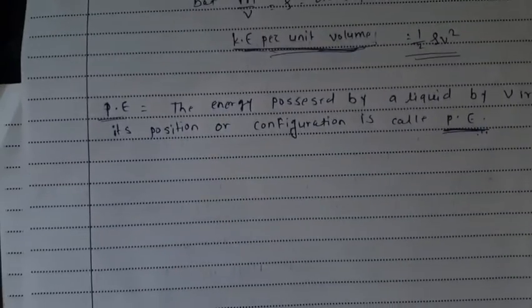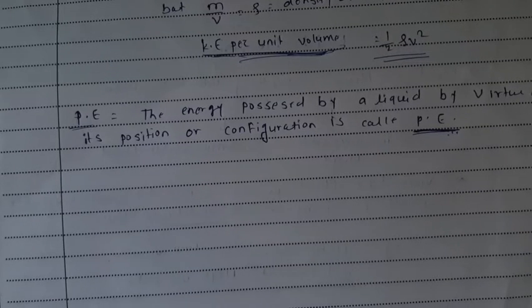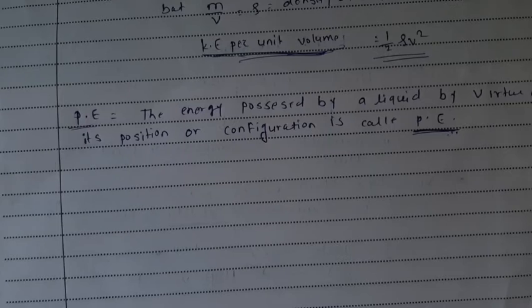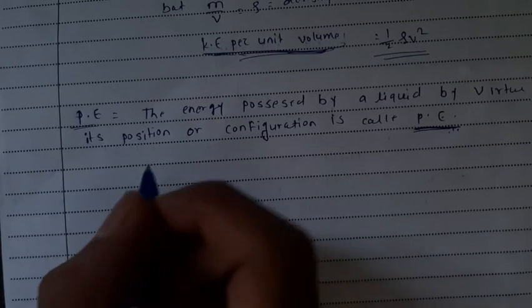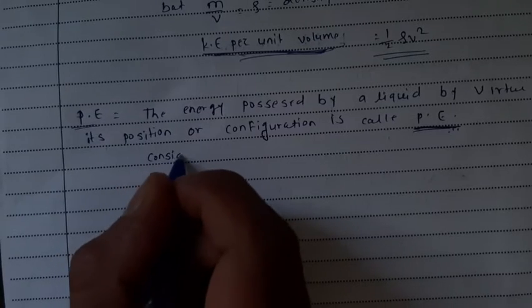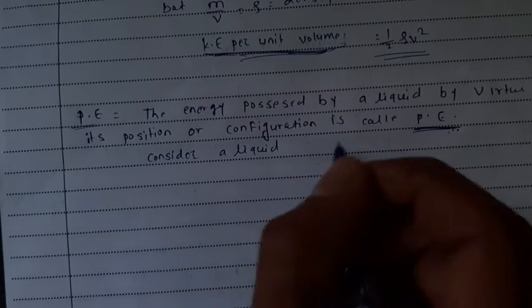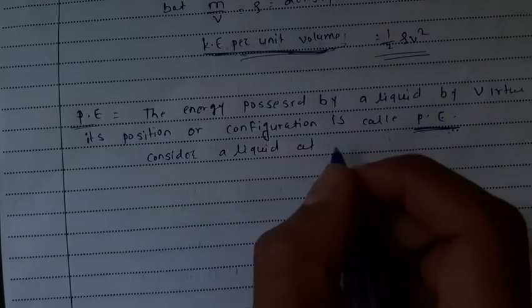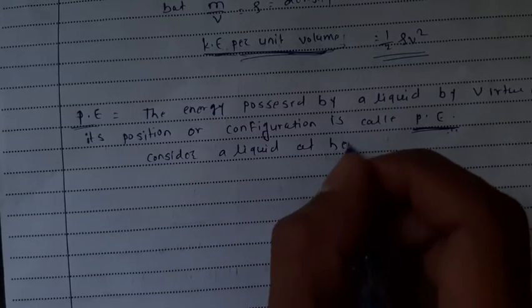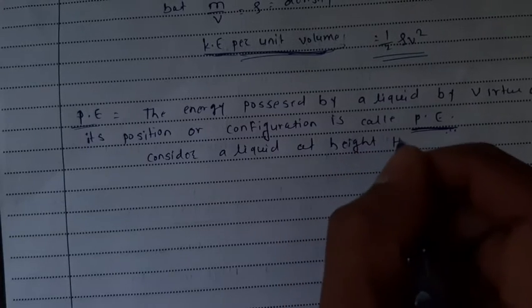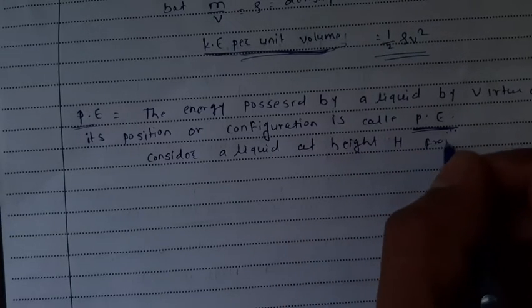Okay, so now in case of, okay, this is called potential energy. In order to find out this potential energy, we will consider a flow of liquid at a particular height, or consider a liquid at height h from the reference surface, height h from the surface.